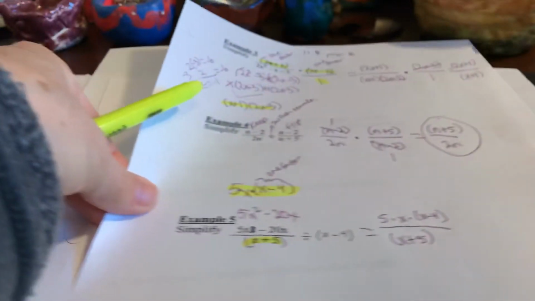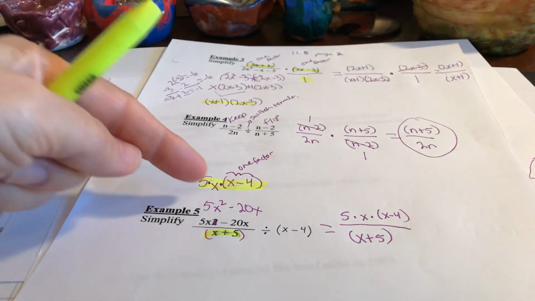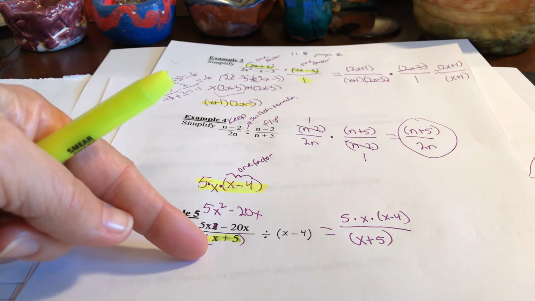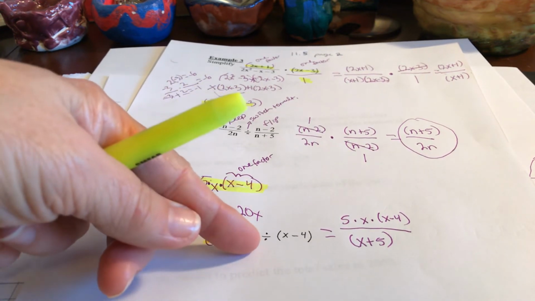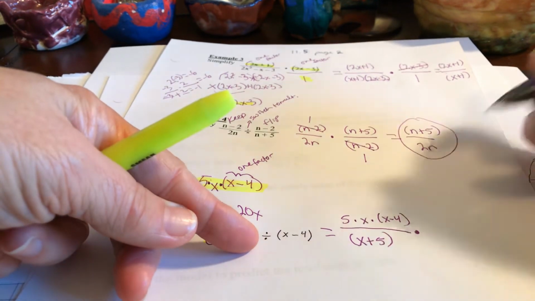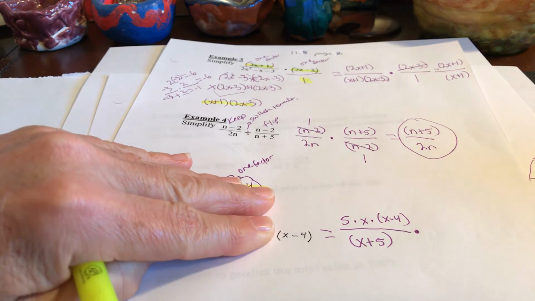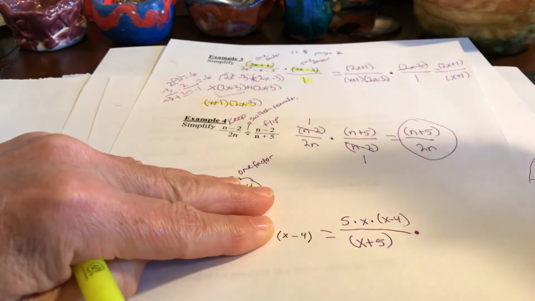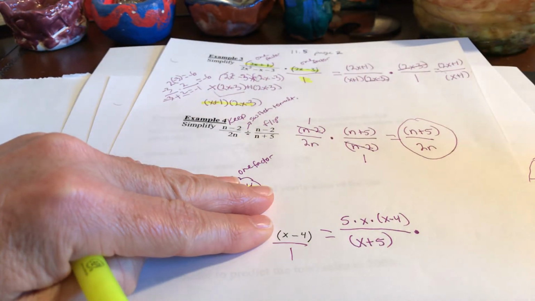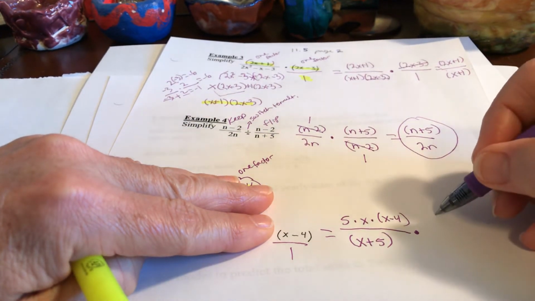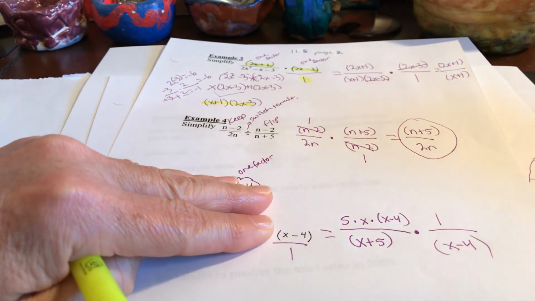Sorry, gosh, you couldn't see it the whole time I was writing. You can pause if you'd like, but I'll repeat saying that. I just rewrote what was in yellow here as this first fraction. Keep, switch division to multiplication. Flip that upside down. Well, if it's just x minus 4, it's like an x minus 4 over 1, correct? So now if I flip that upside down, it will be 1 over x minus 4.